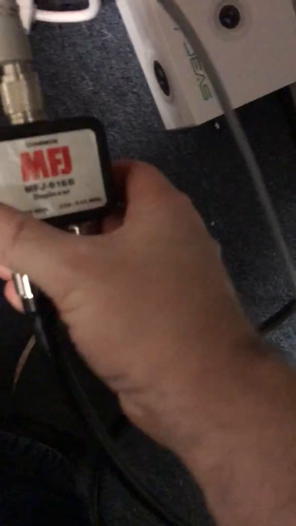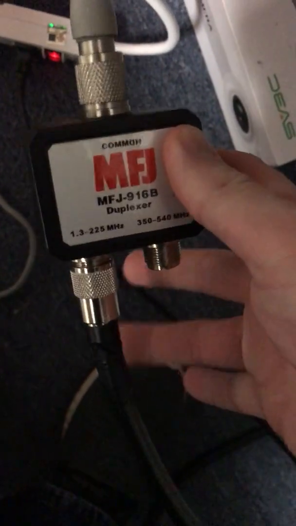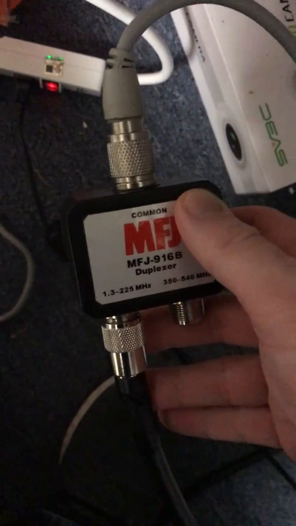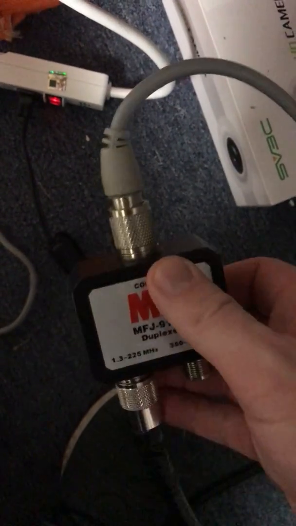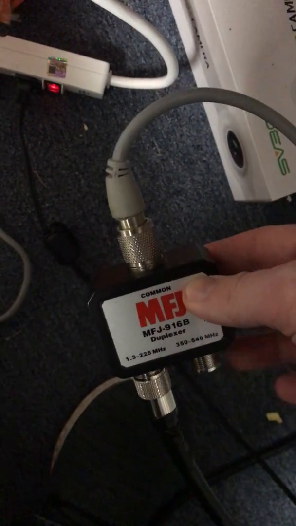When you have your 916, what you want to do is take a good look at it. Make sure you got it hooked up right. So you want your 2-meter coax that's coming in from the antenna. I'm using LMR 400. For you, it's so close it don't matter. This is going to the SDR. Notice I'm not using this side. I'm using the 2-meter downlink, because what happens if you don't do this, you'll get desense.